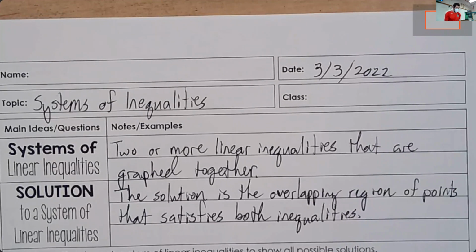So you'll see pretty much the same thing we saw yesterday, except there will be an additional inequality. Sometimes we'll have to get y by itself. Sometimes we won't, just like with equations. So I'll give you a little bit of time to write that down, and then we will get started with graphing, and that's what we're going to be spending our time on today.